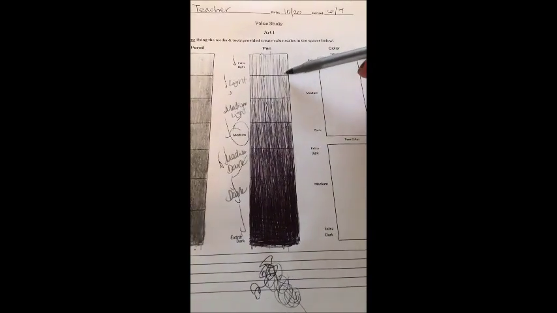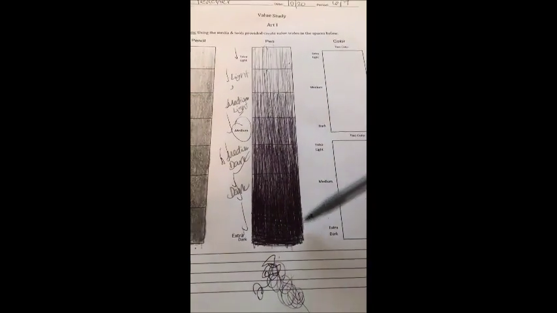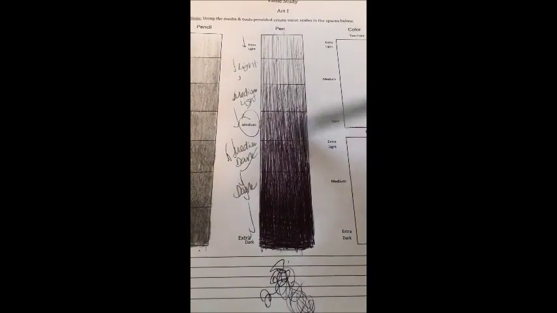Alright, so now I got my dark. So if we look at it from afar here, you can see it goes from a light to a dark. And so that's what you are going to want to try to create with an ink pen.